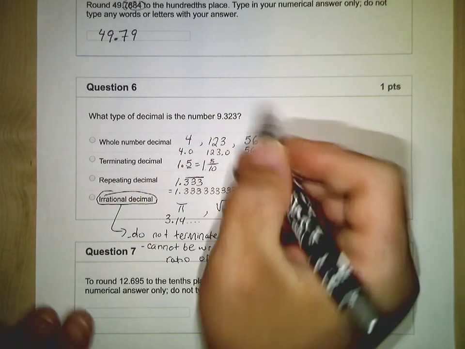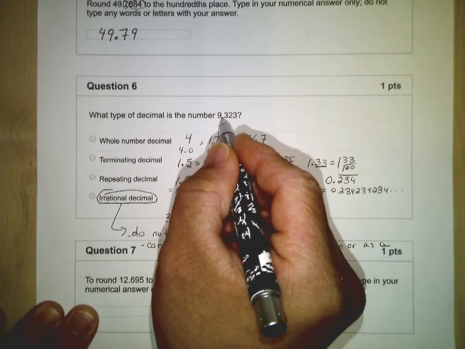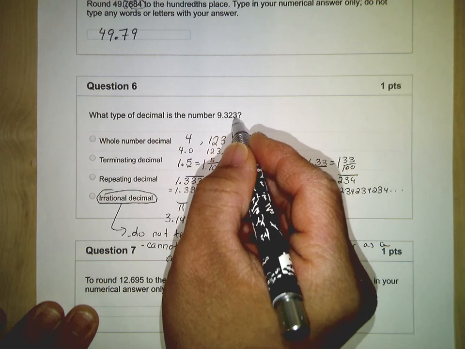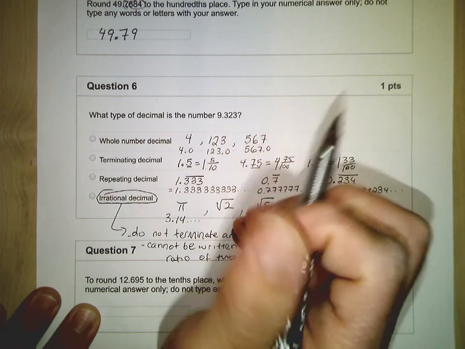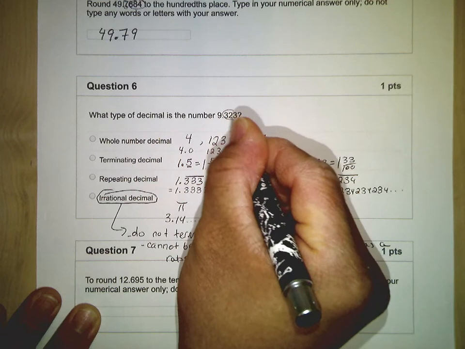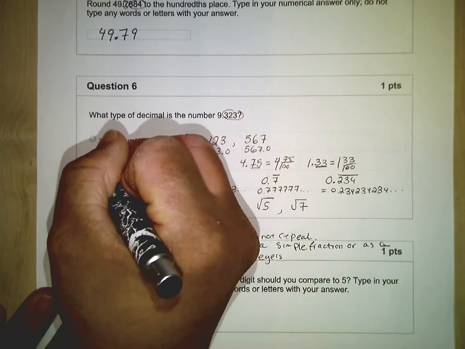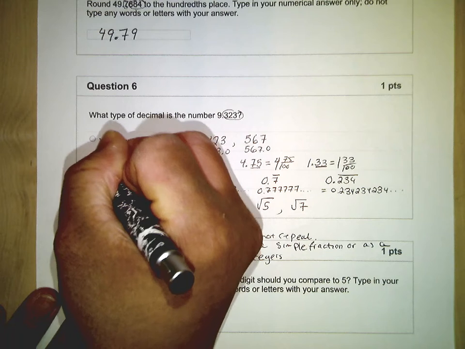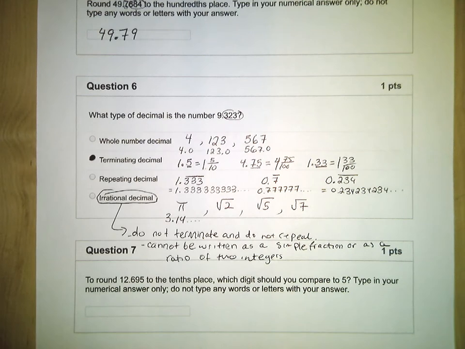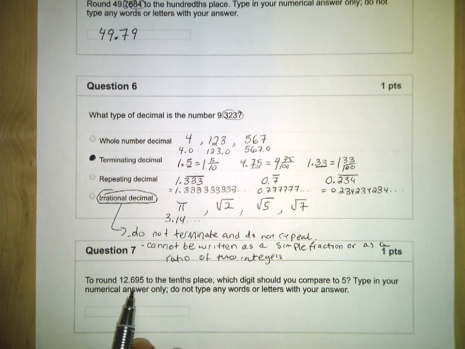So if I look at 9 and 323 thousandths, then I see that this one terminates after 3 digits, and so it would be a terminating decimal. All right, let's do another one here. We have 12 and 695 thousandths, and we're going to round that to the 10th place. In which digit should you compare to 5?